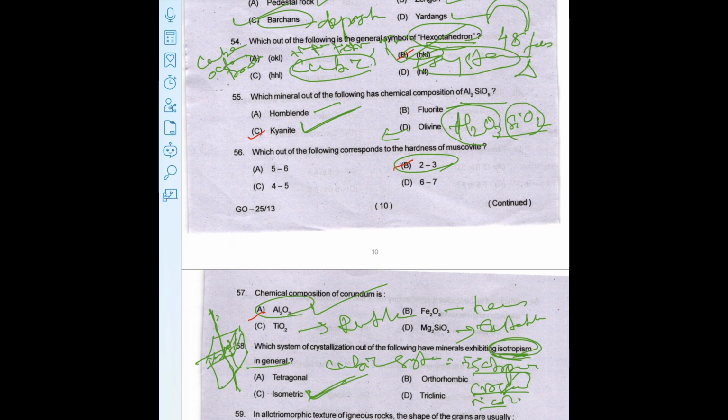In allotriomorphic texture of igneous rocks, the shape of grains is usually anhedral. If it is subhedral, it will be hypidiomorphic. If it is euhedral, it is panidiomorphic. So in case of allotriomorphic texture, we have anhedral grains.